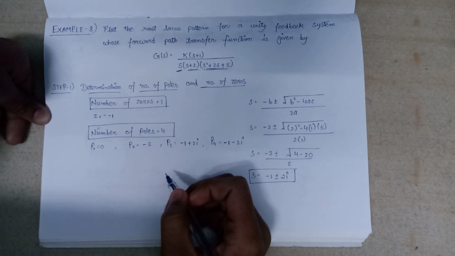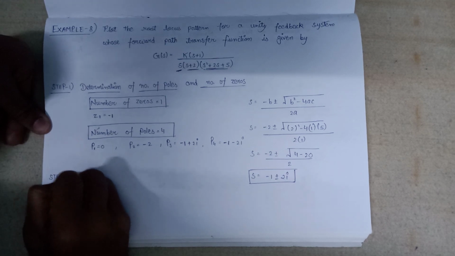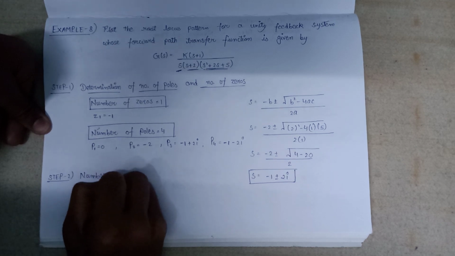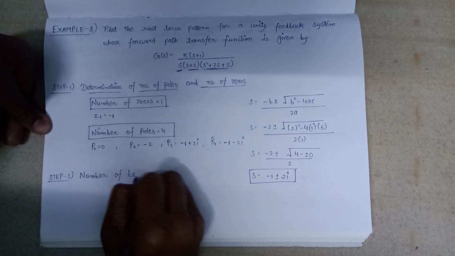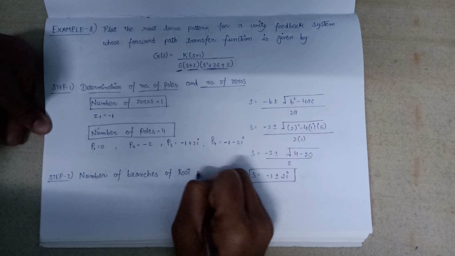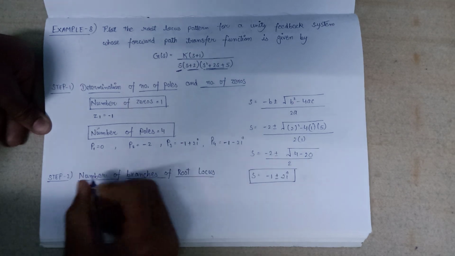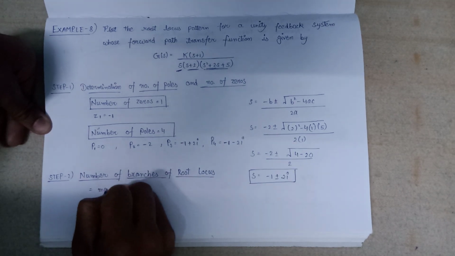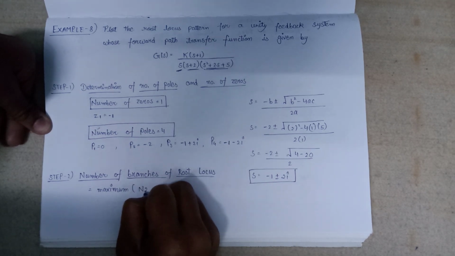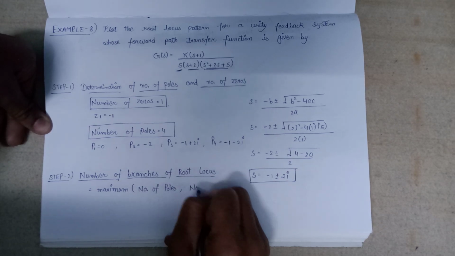Moving on to the next step, that is calculation of number of branches of root locus. The number of branches of root locus can easily be determined by the formula maximum of number of poles, comma, number of zeros.